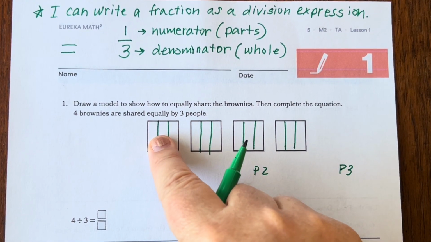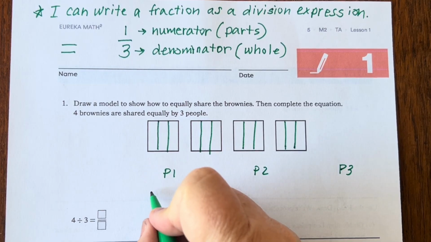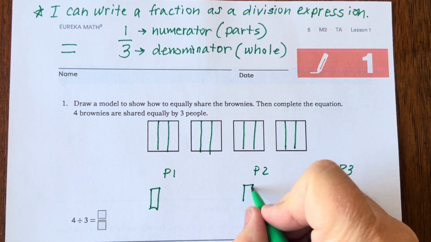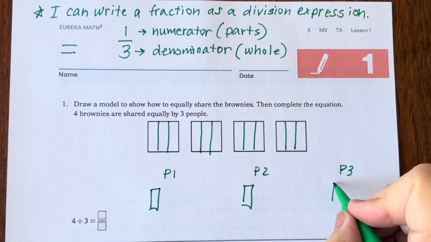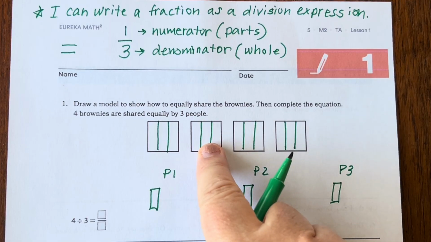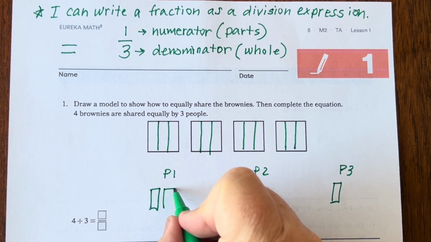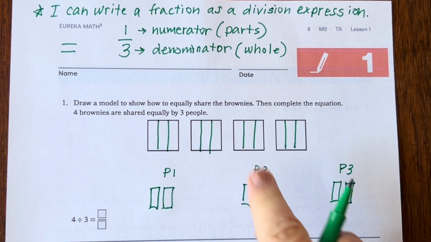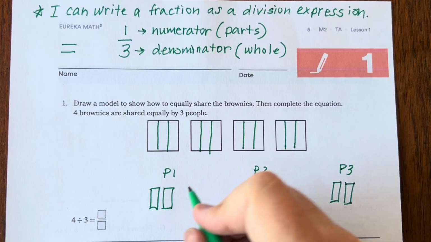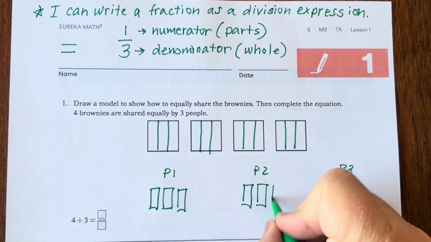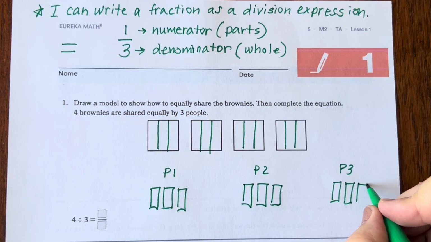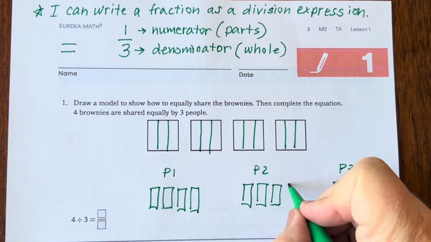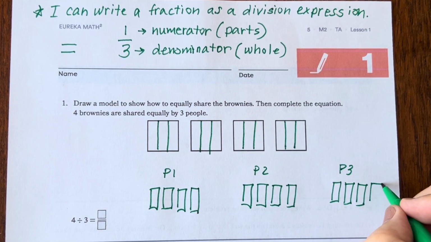So let's look at this first one, right? So person 1 is going to get one of these pieces of brownie. Person 2 is going to get the second piece of brownie. Person 3 is going to get the third piece of brownie. Then I go on to the next brownie plate. This person gets 1 piece, this person gets the next piece, and this person gets the last piece. Going on to this brownie. This person gets 1 piece, this person gets 1 piece, and this person gets 1 piece. On to our last plate. This person gets 1, this person gets 1, and this person gets 1.